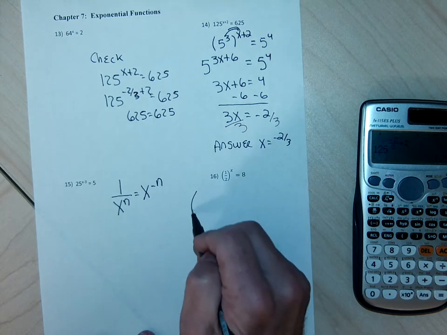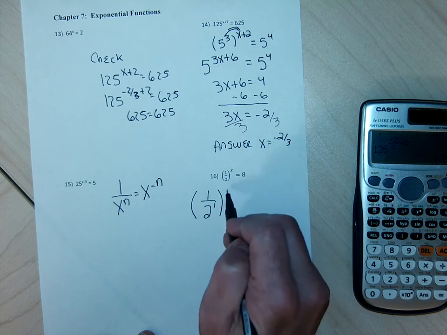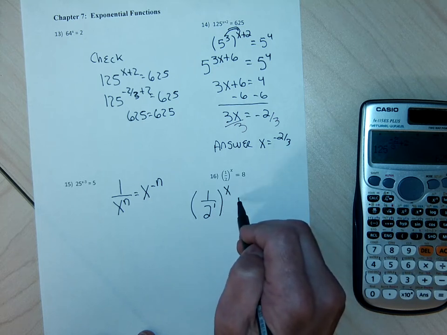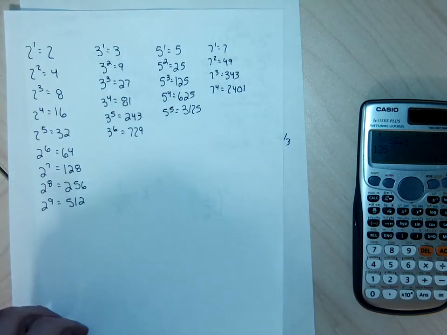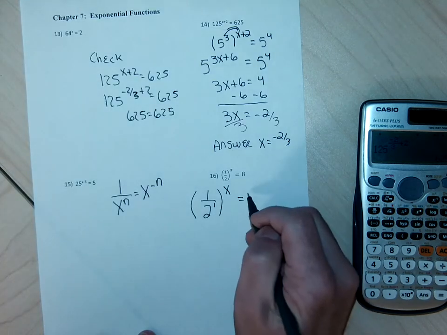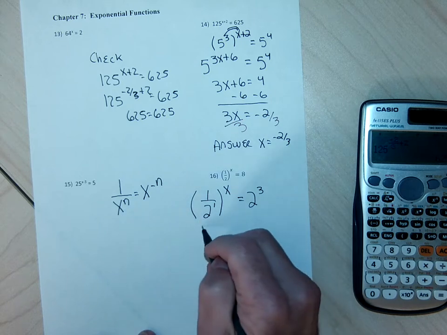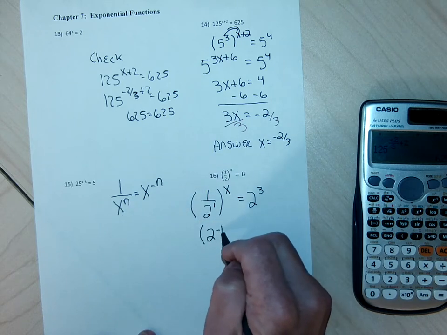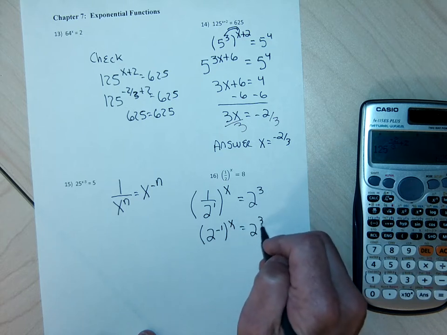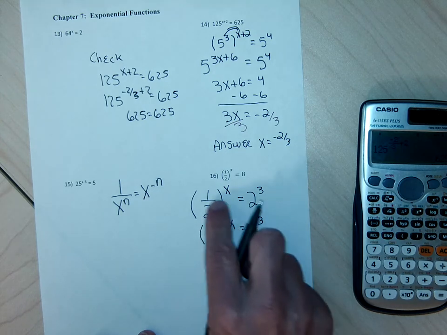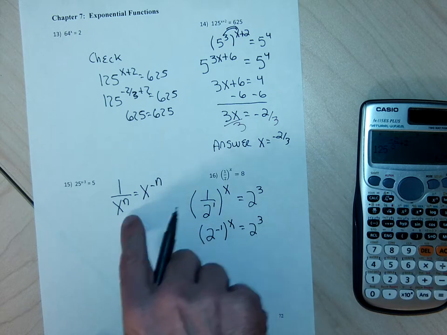In problem 16, the fraction is 1 over 2 to the first power. 2 is a prime number, so I won't worry about doing its prime factor tree. 8 is not a prime number. I'm going to do its prime factor tree and write it as 2 cubed. The left-hand side is 1 over 2 to the first power. I'm going to change the left-hand side into 2 to the negative 1 power. So a fraction with a 1 in the numerator can be written with a negative exponent if I just take the denominator and write it without a fraction with the exponent negative. That's using this rule.